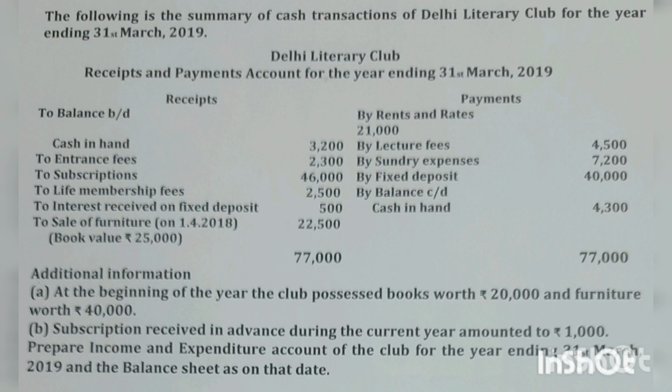If we come to the payment side, rents and rates. Rents and rates are the expenses. This should be shown in the expenditure side of income and expenditure account. Lecture fee too is an expenditure. Sundry expenses, this must be shown in the expenditure side. Then fixed asset. Fixed asset in the payment side means purchase of fixed asset. This will appear in the asset side of the balance sheet. And closing cash in hand also is an asset, current year asset. Opening cash in hand is the previous year asset or opening asset.